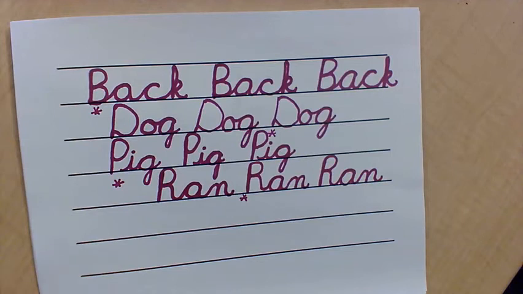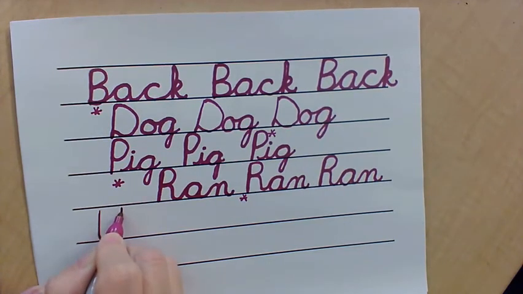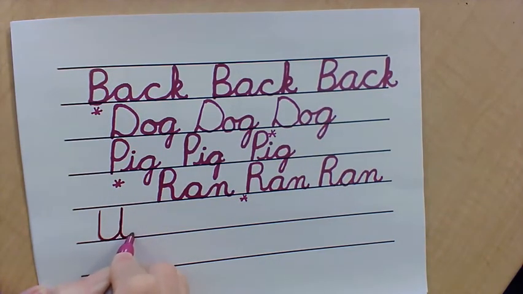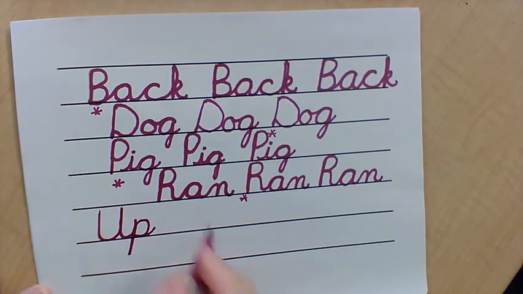Our next word is up. We're going to start near the top, come down, curve around, up to the top, straight down, upswing for our P, down to midpoint, straight up, around, there.